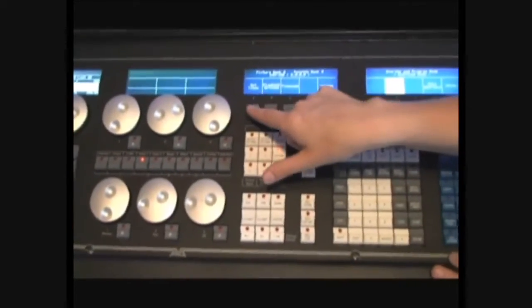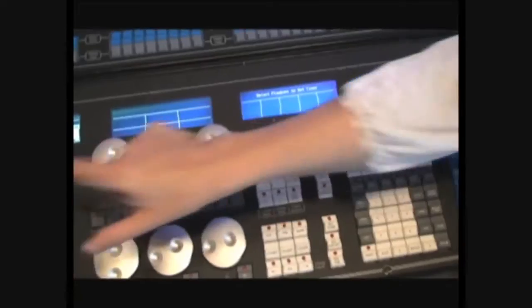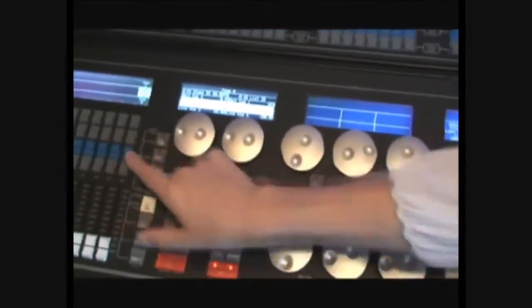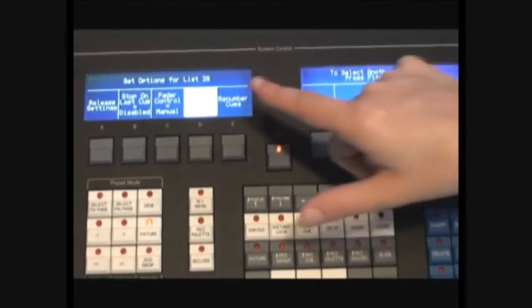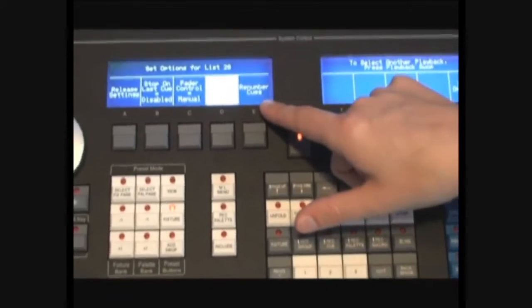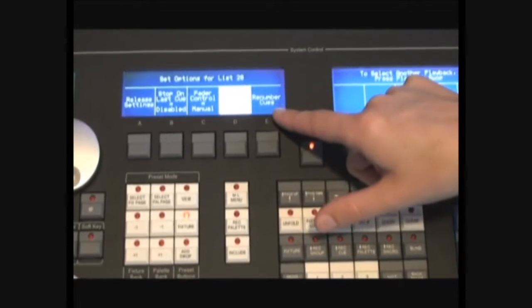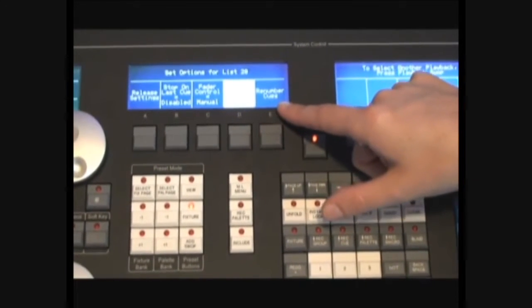Last time into the set times menu for our cue list, playback options, more options, and you'll find the ability to renumber cues. You would use that if you've inserted a step, so you've ended up with point cues.